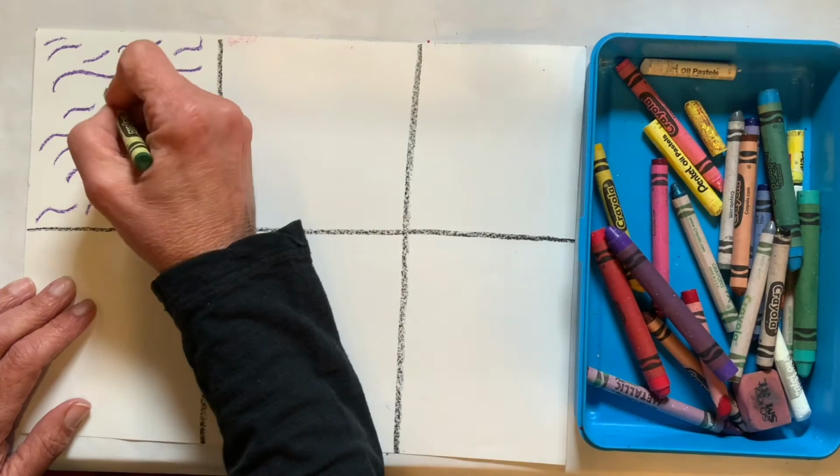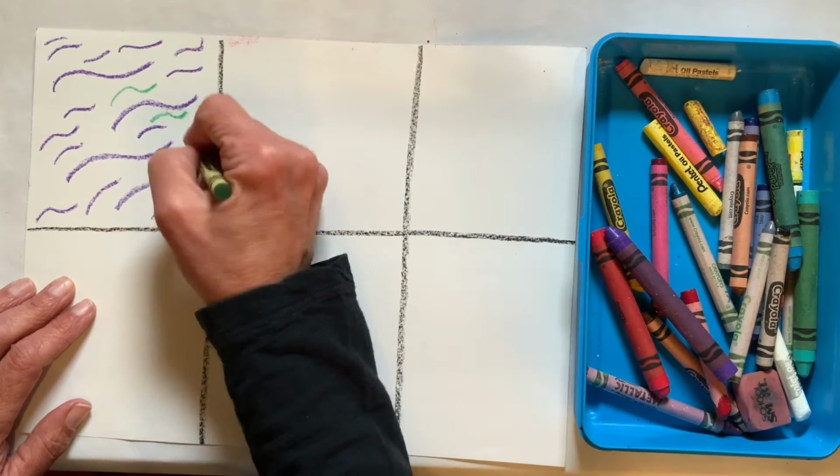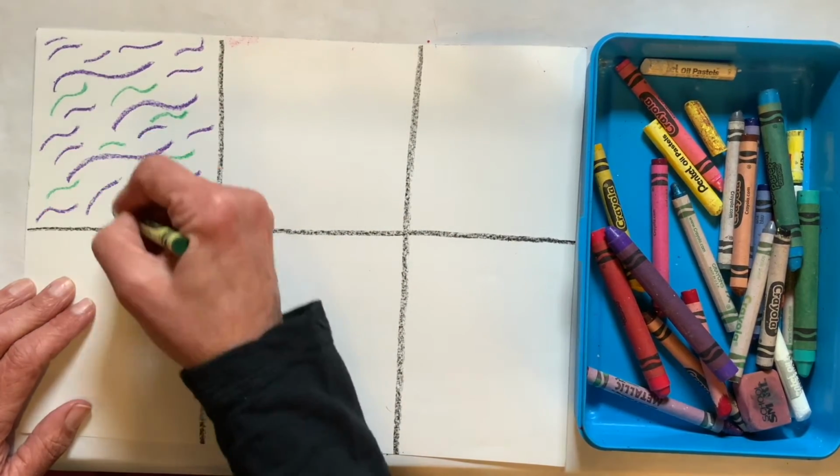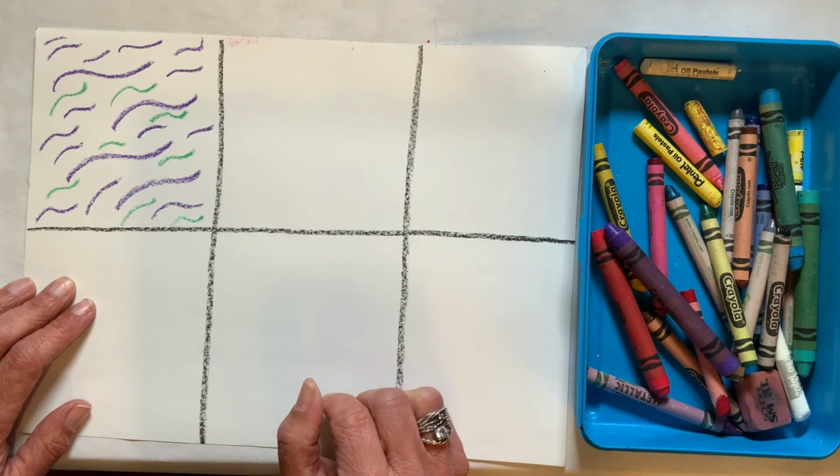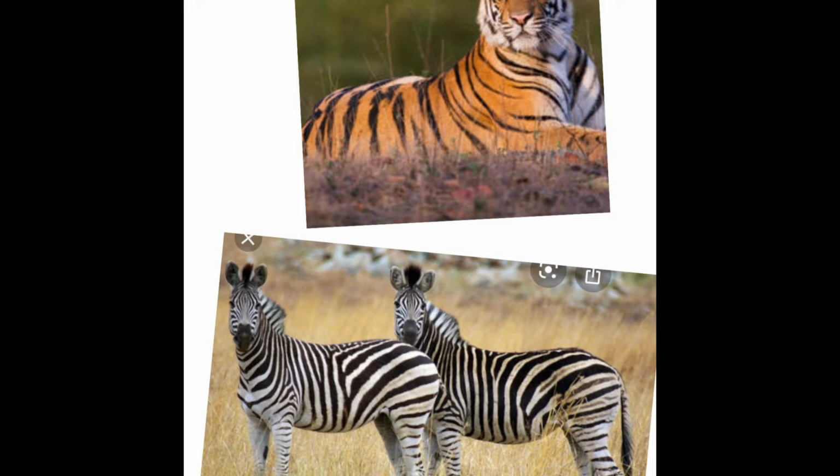Just fill up square one with stripes, the ones that you have in your mind. I'll give you a few minutes to fill up the entire space. If I go too fast, at the end of the lesson you can go back and finish filling it in. You do not need to color it yet. Just draw the patterns and we will color it together later.